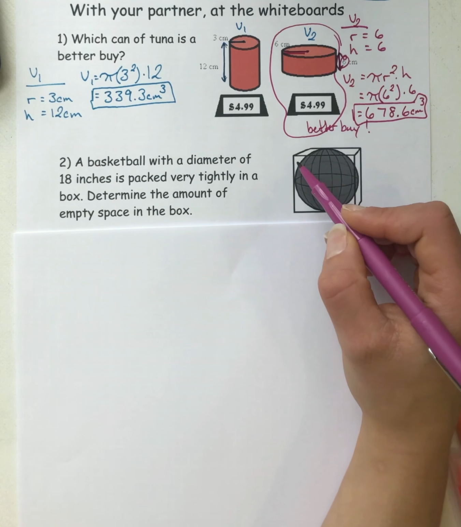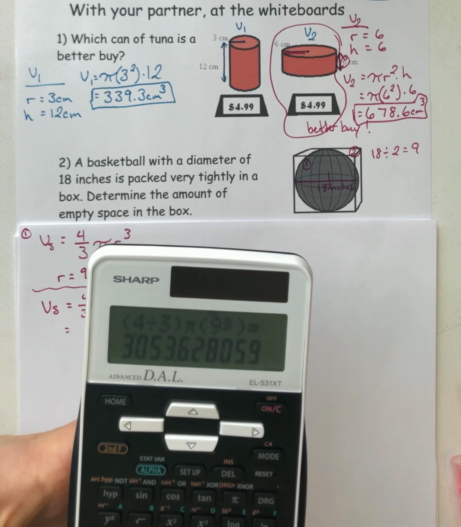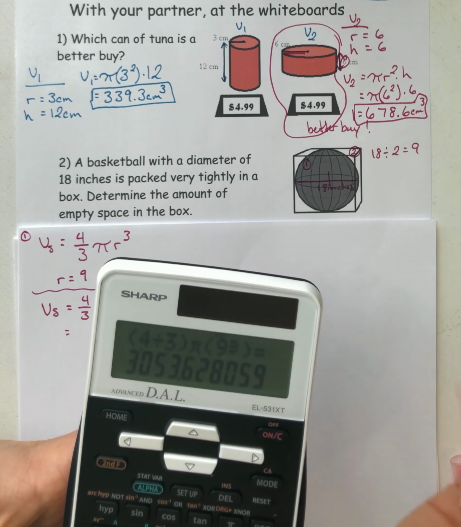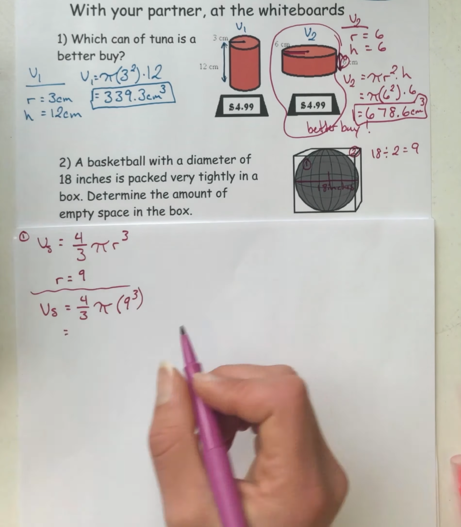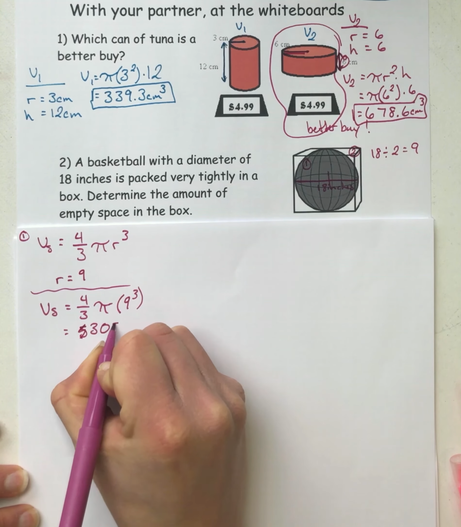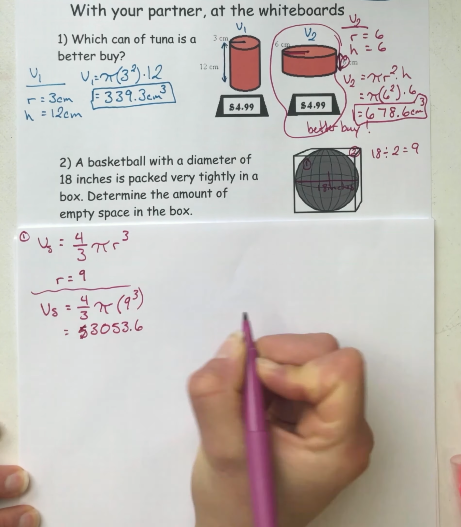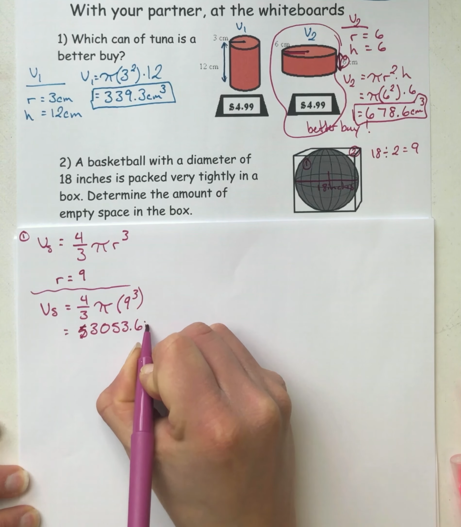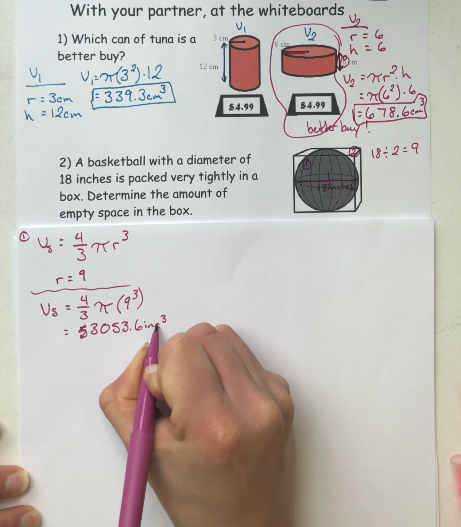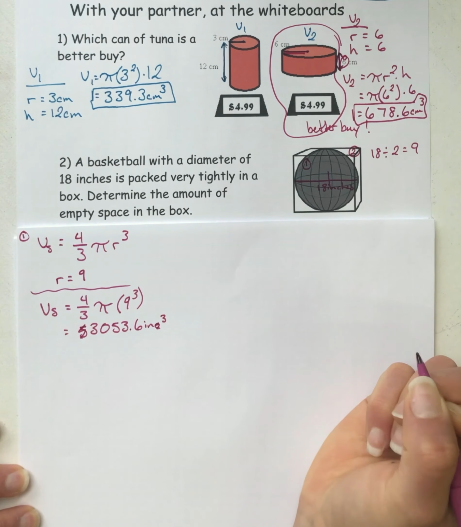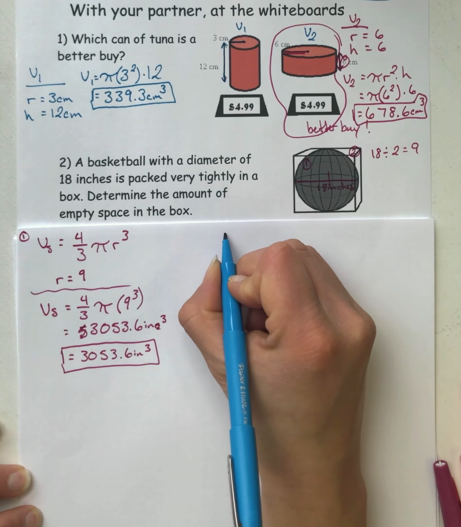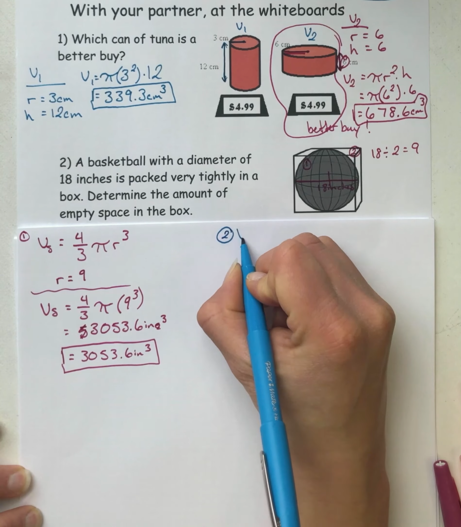And then when I click enter, I get 3,053.6. And this is going to be in inches cubed. Okay, so I'm going to rewrite that because it's messy for me. 3,053.6 inches cubed. And then I'm going to box that. And then I'm going to find the volume of my cube.